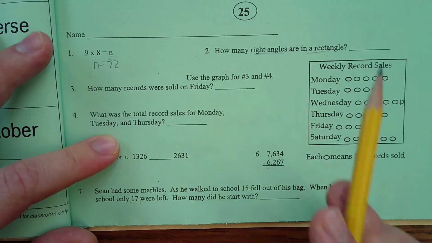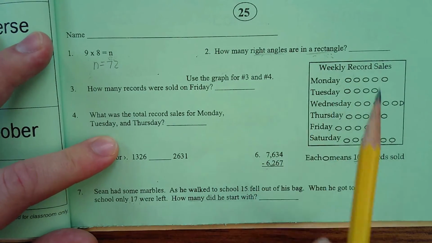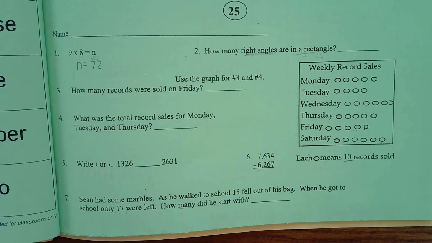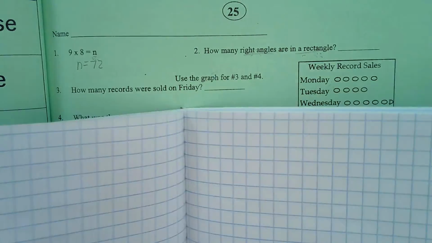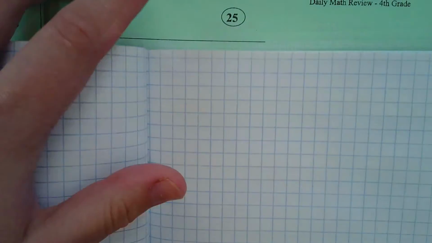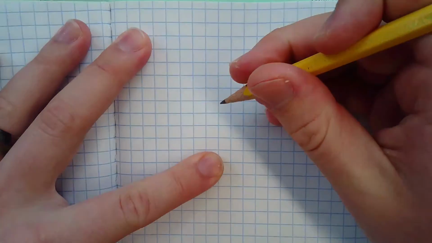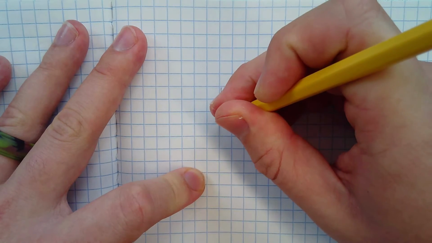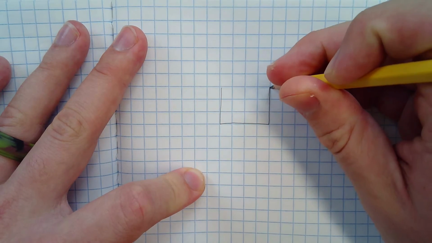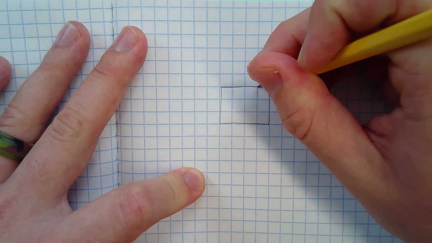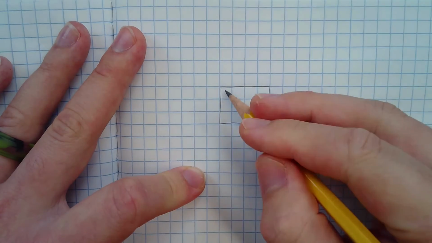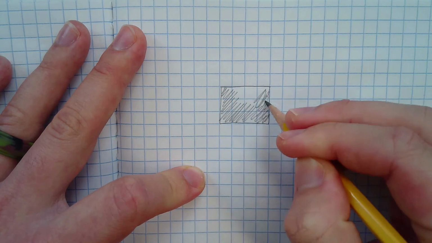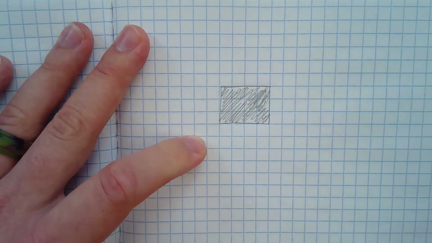Okay. How many right angles are in a triangle? Well, let's draw a triangle. Not a triangle, a rectangle, excuse me. How many right angles in a rectangle? Okay, so each square here is a rectangle, but let's do this. Okay, there's our rectangle. Let's even shade it in so we can see it a bit better. Okay, so there's our rectangle.